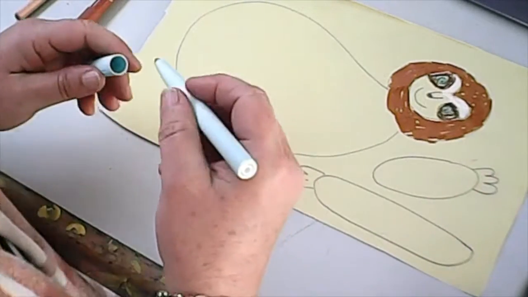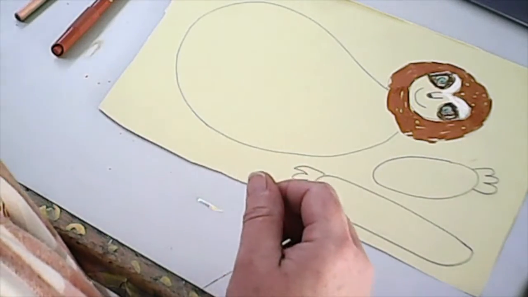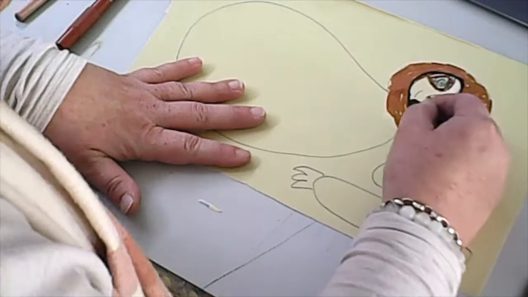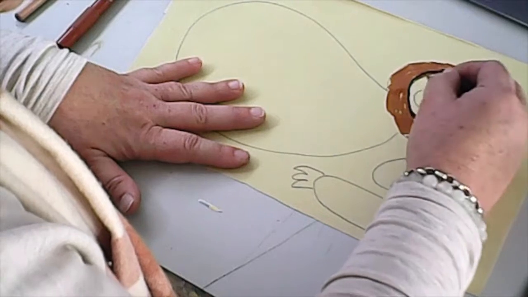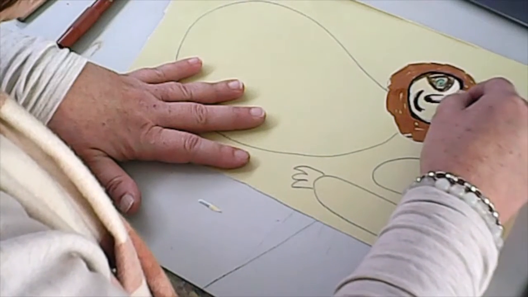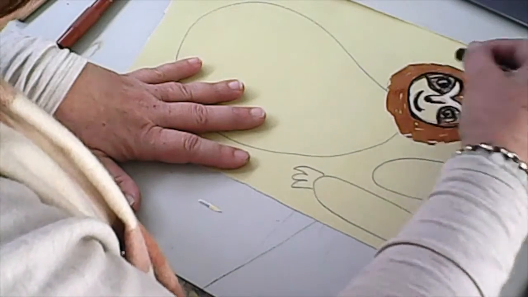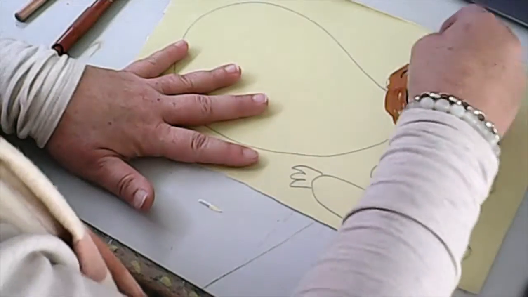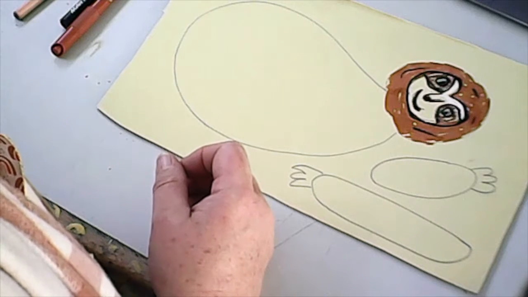You'll notice from some of my pictures that I like to go over the outline with black so that things really stand out on my sloth picture. Again, I'm using a pastel, but you just use whatever you've got. If you've got something that's black that you can outline with, you could maybe even do that first. The other fun thing you can do is sometimes add hair in black as well, so that would be really fun.